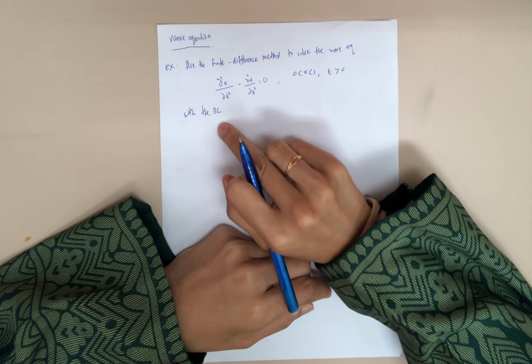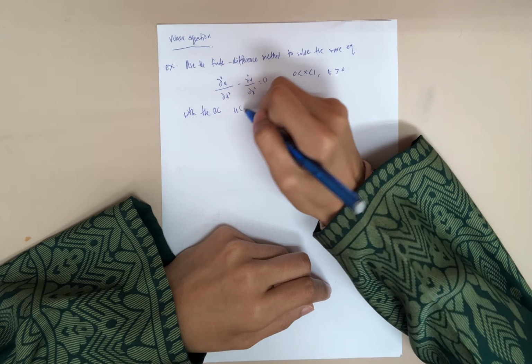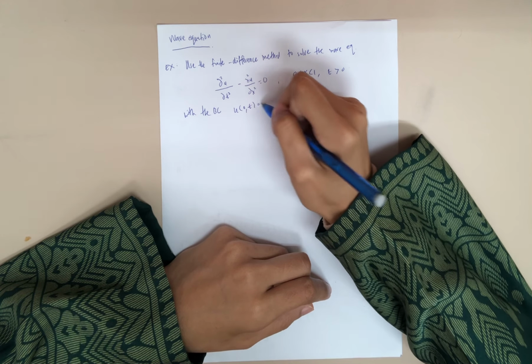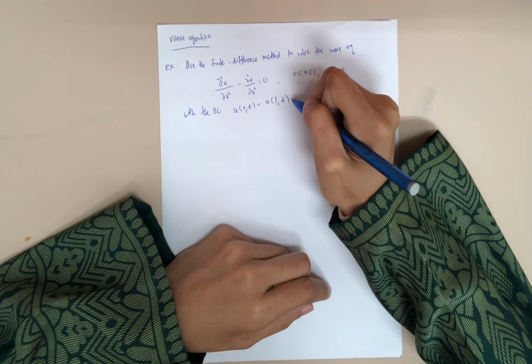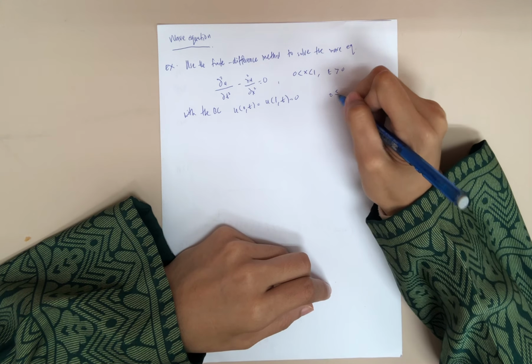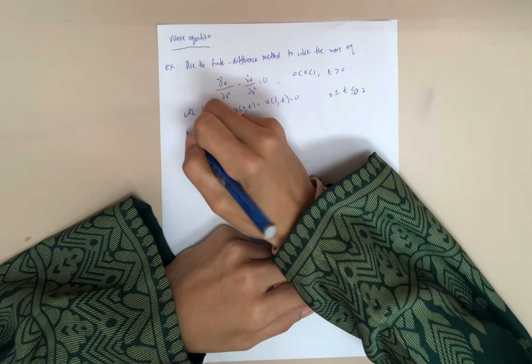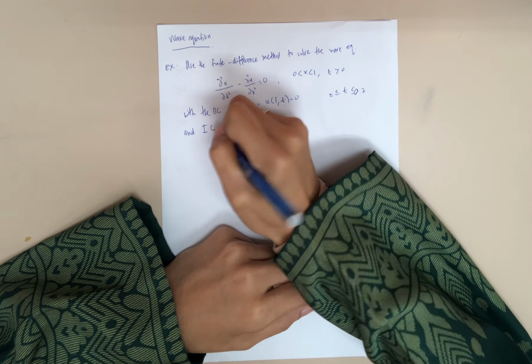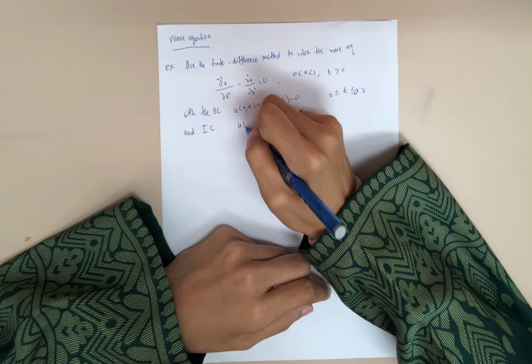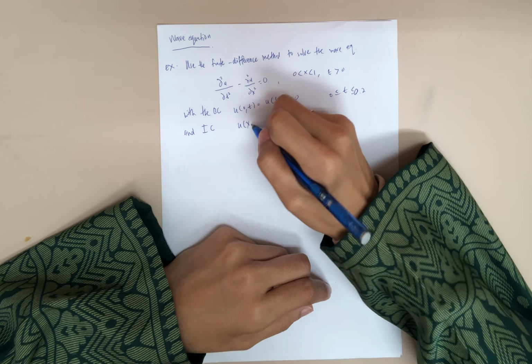BC stands for boundary condition, and IC stands for initial condition.